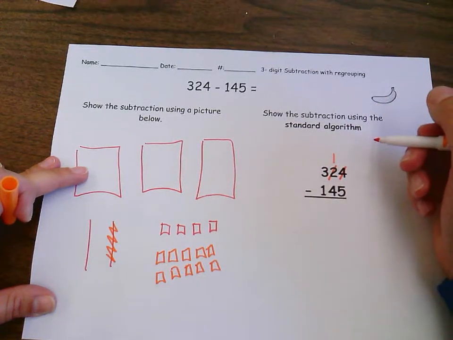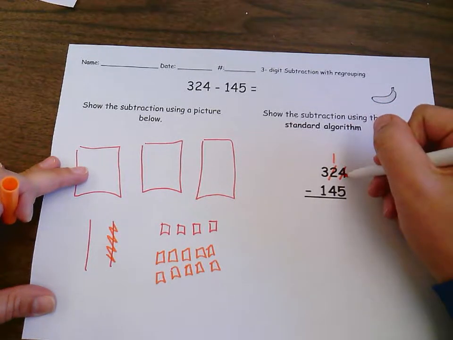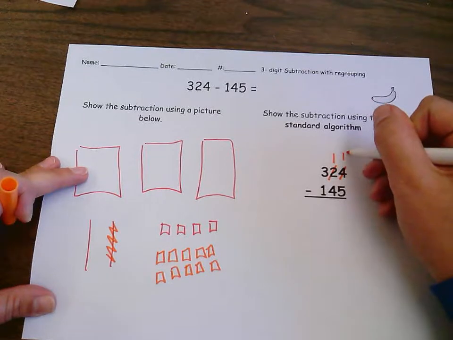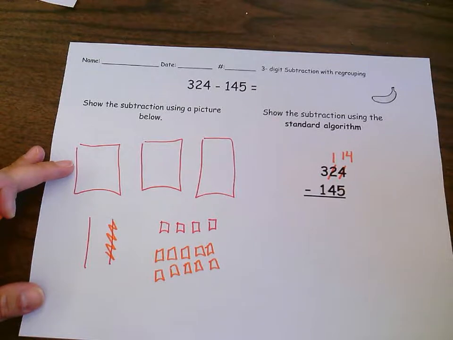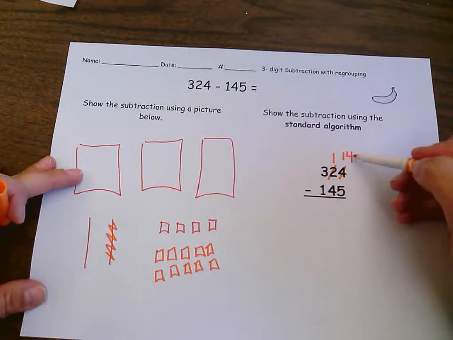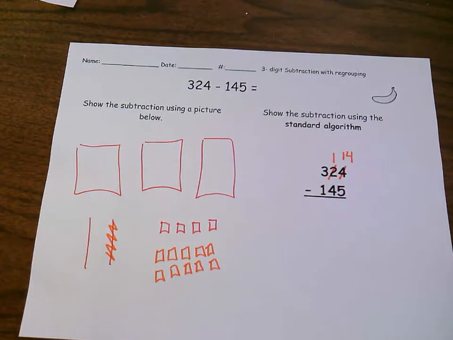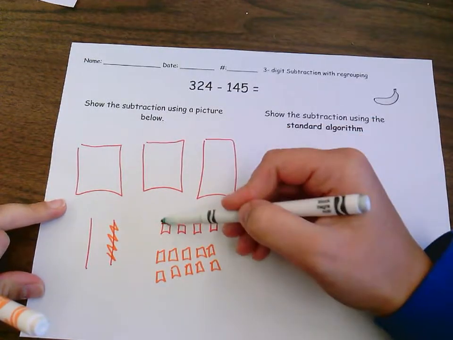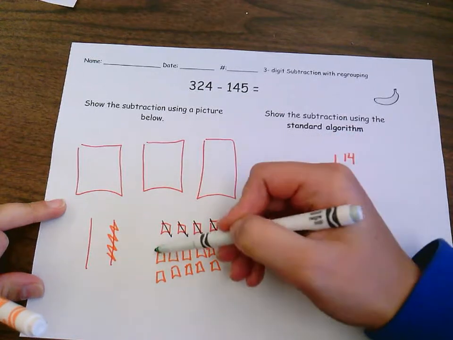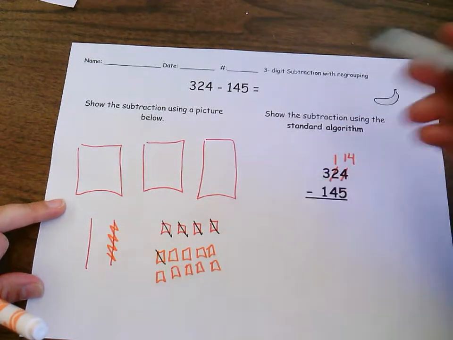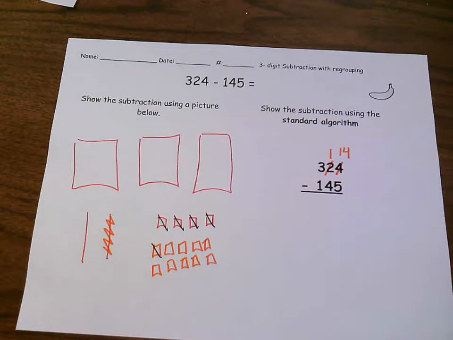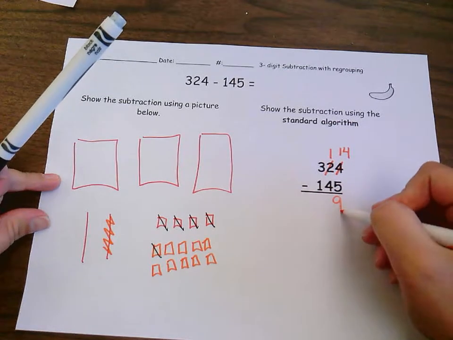I'll now have 1 ten left in my tens place, and instead of 4 ones, I'm adding 10 more to it, so I will have 14 ones. I have not changed the amount I have, I've just regrouped it. 14 take away 5. Let's go to the picture to see what that looks like. 14 over here, I'm going to take away 1, 2, 3, 4, 5, and I'm left with 1, 2, 3, 4, 5, 6, 7, 8, 9. So back to my equation over here, my standard algorithm, 14 minus 5 is going to give me 9.